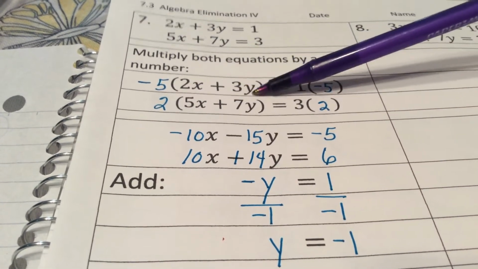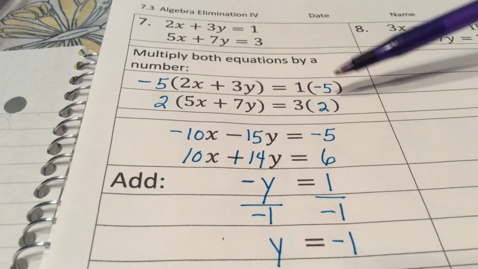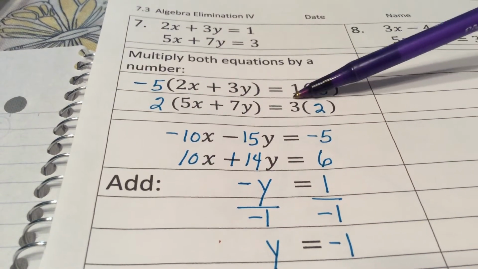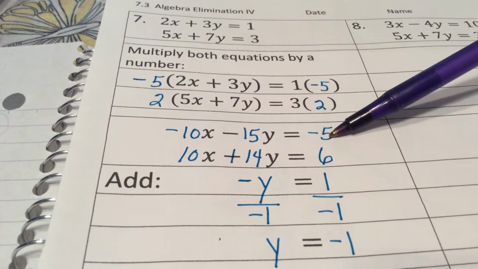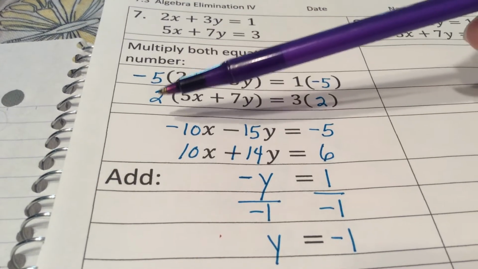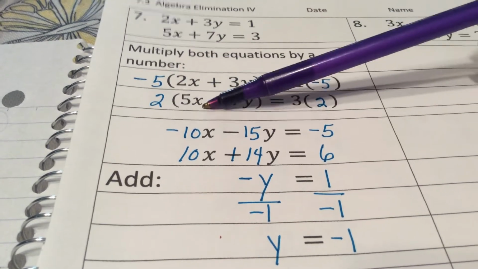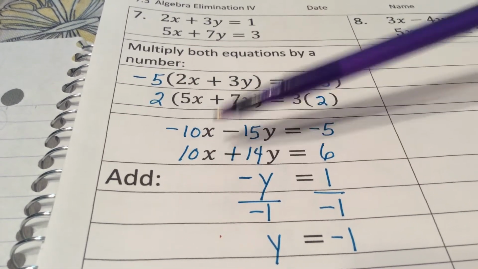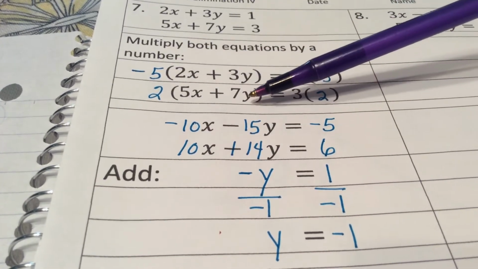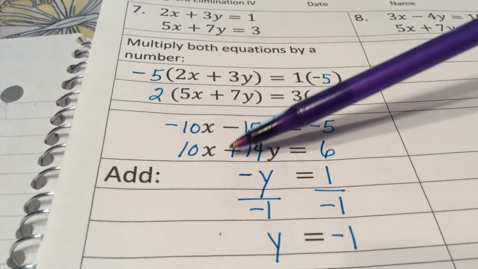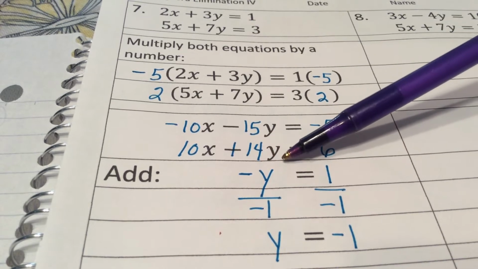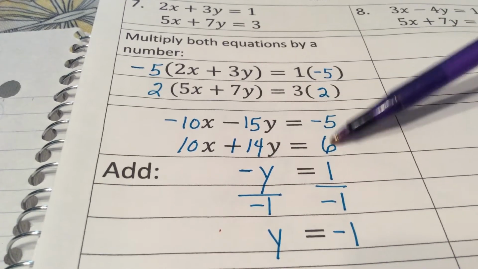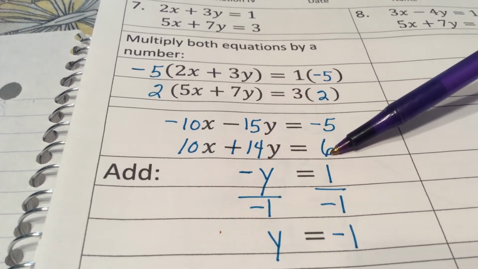Negative 5 times 3y is a negative 15y. Negative 5 times 1 is negative 5. Now I'm going to go back and do the other equation. 2 times 5x is positive 10x. 2 times 7y is positive, make sure you make that a positive 14y, equals 3 times 2, which is 6.